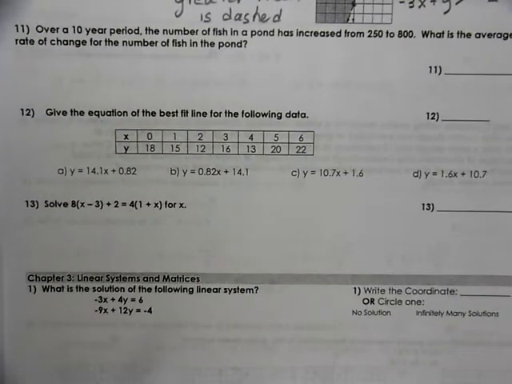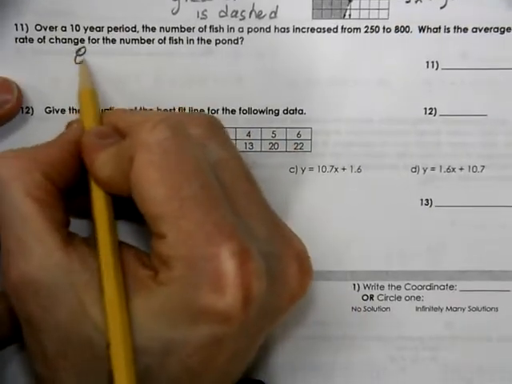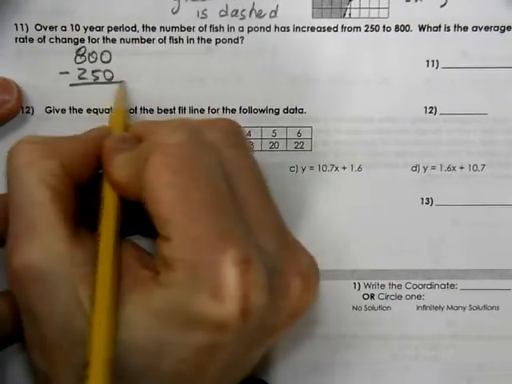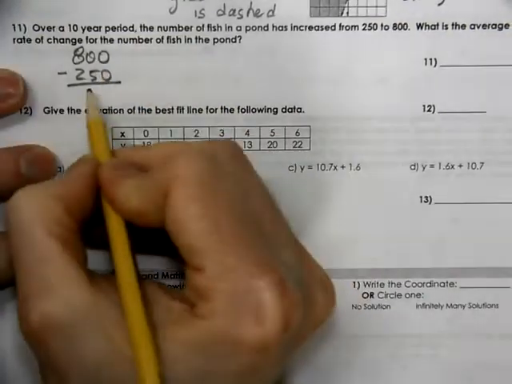Okay? Over a 10-year period, the number of fish in a pond has increased from 250 to 800. What is the average rate of change? So how much was it changing every year, the average rate? Since we're doing a 10-year period, the rate is every year. So we're going to figure out how much it's changing every year. We're going to start out with 800 and figure out what that difference is.